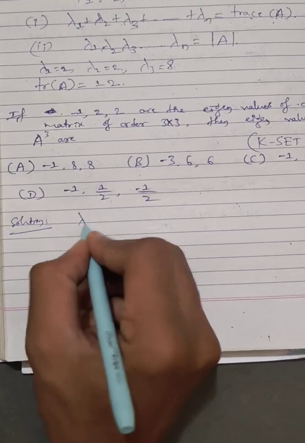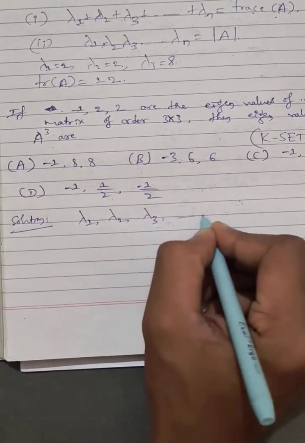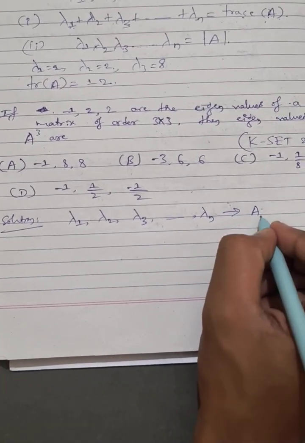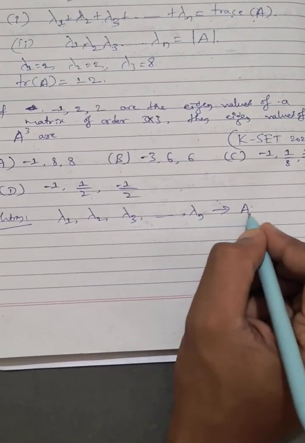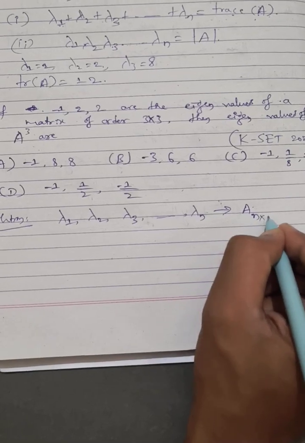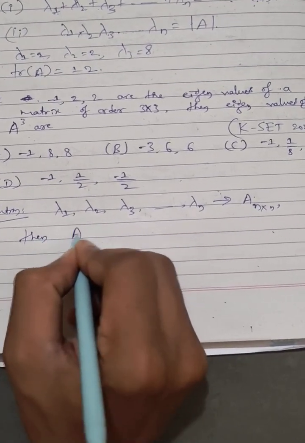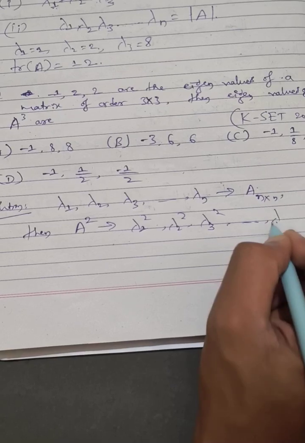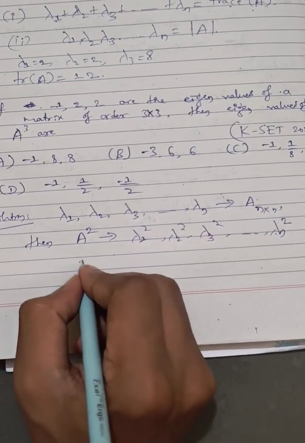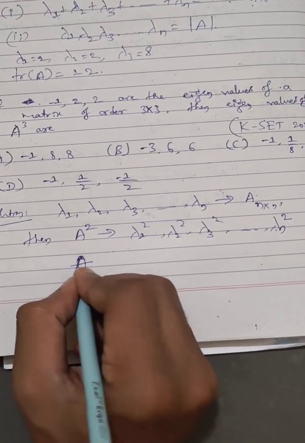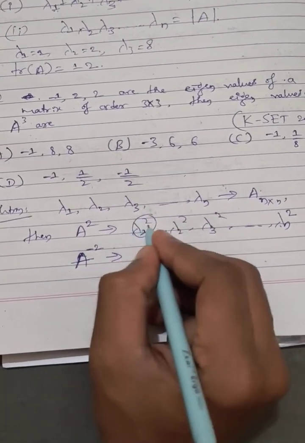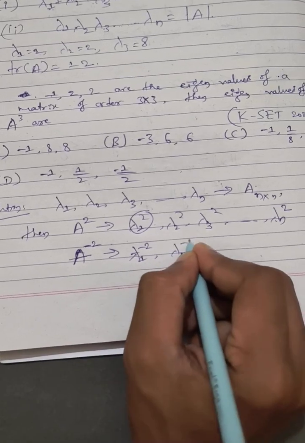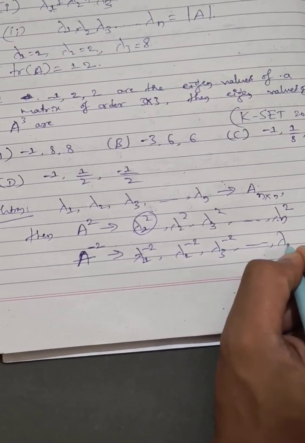Again we know the property: if lambda 1, lambda 2, lambda 3, up to lambda n are the eigenvalues of a square matrix A of order n cross n, then A square has eigenvalues lambda 1 square, lambda 2 square, lambda 3 square, up to lambda n square. Similarly, if you take 1 by A square, that is A raised to minus 2, we have to take the negative square power of each eigenvalue. That is lambda 1 raised to minus 2, lambda 2 raised to minus 2, lambda 3 raised to minus 2, up to lambda n raised to minus 2.